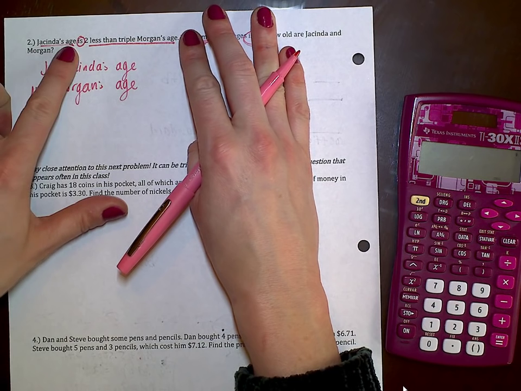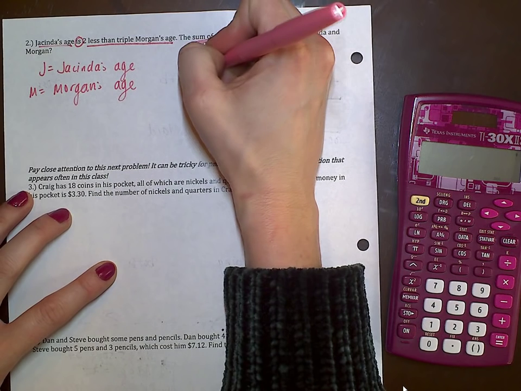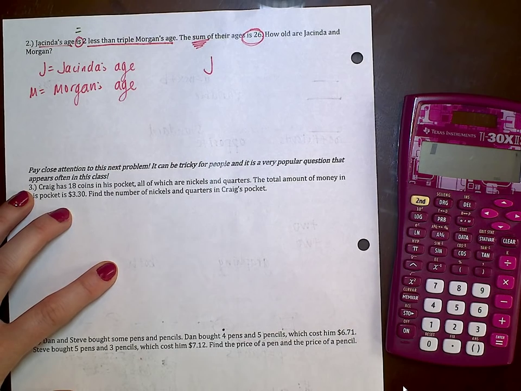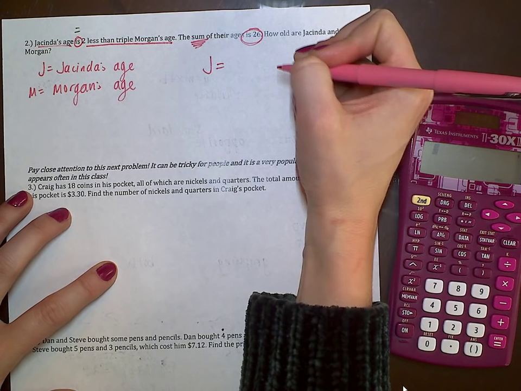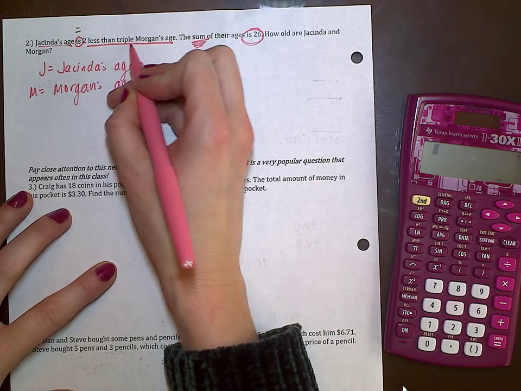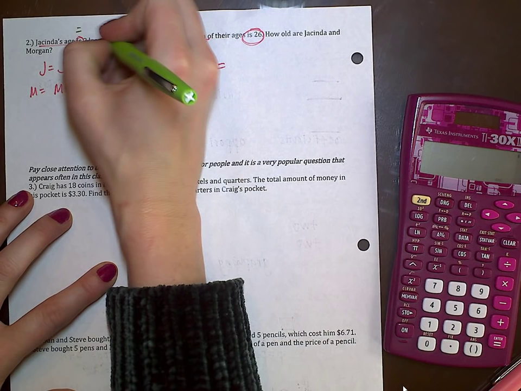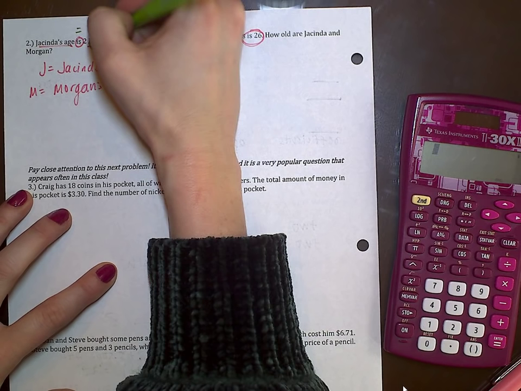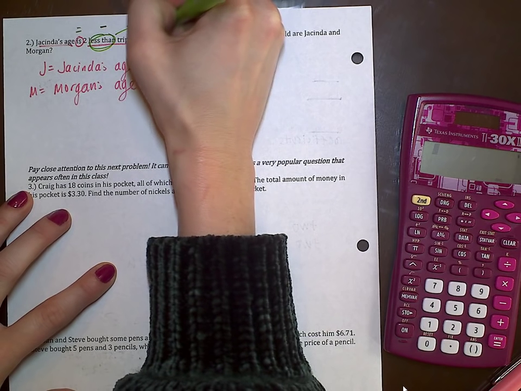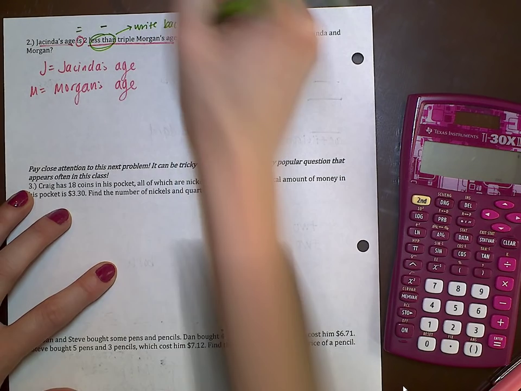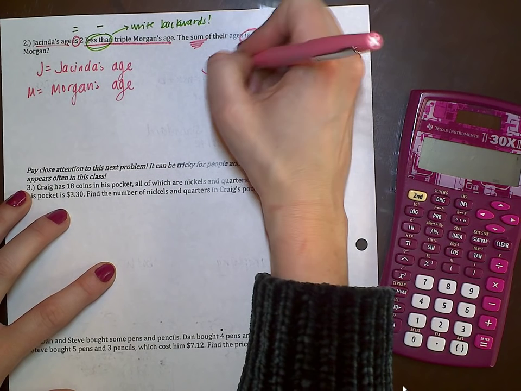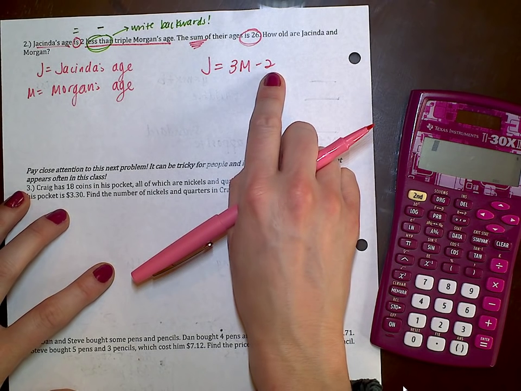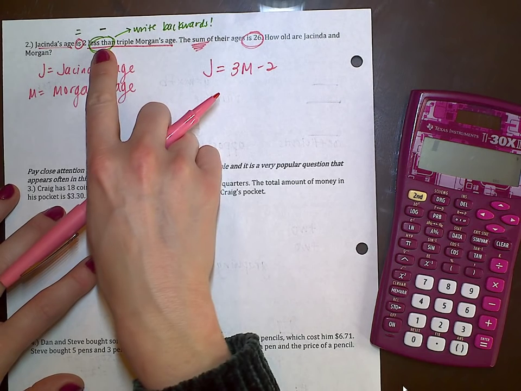Jacinda's age is, so let's just do this. Jacinda, and if you guys remember, is means equals. So Jacinda equals 2 less than triple Morgan. You have to be careful. Less than, yeah, that means subtract, but you also have to write it backwards. This is kind of coming back from the beginning of the semester here. So 2 less than triple Morgan's age would actually look like this. Triple Morgan's age times by 3 and then subtract 2. Be careful if you see less than.